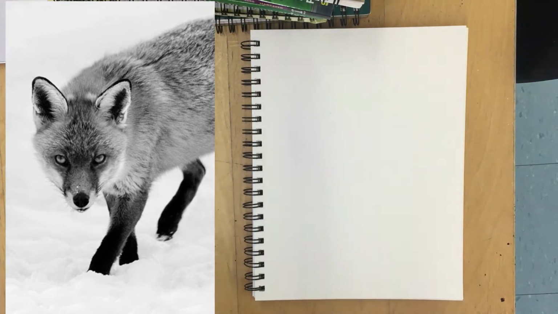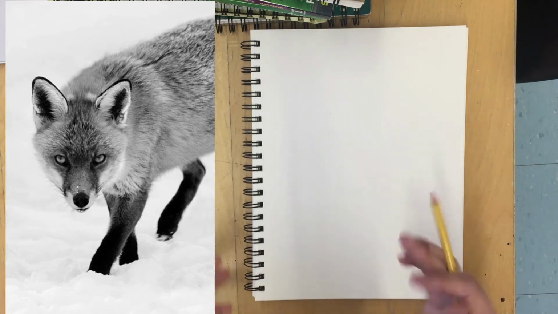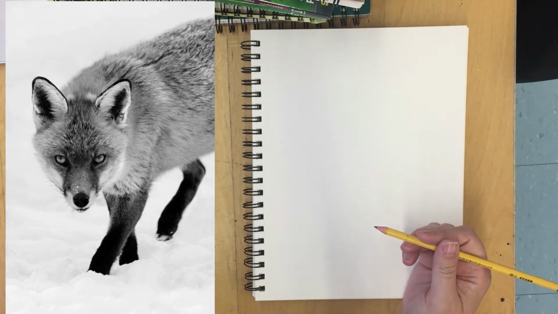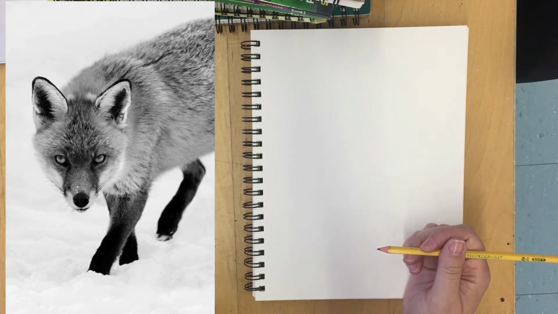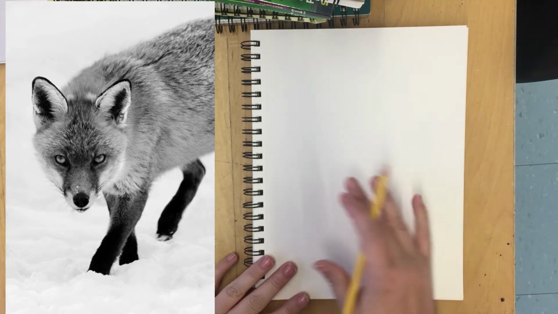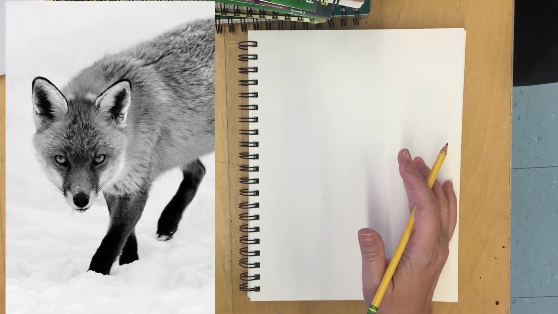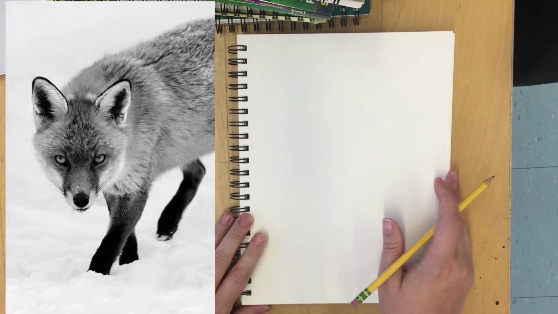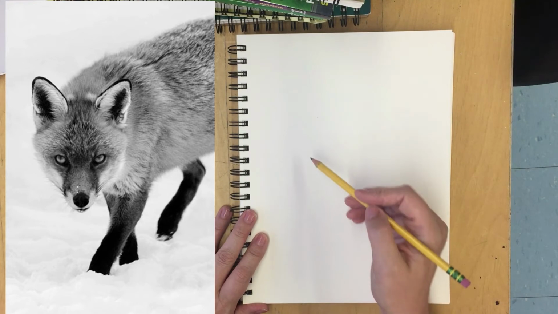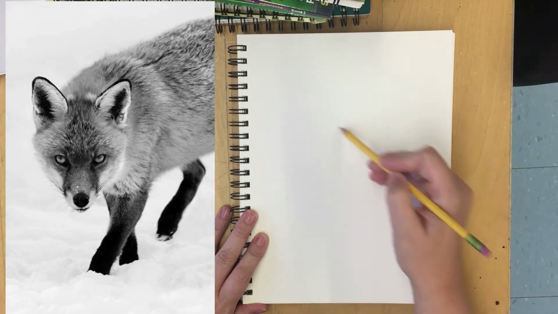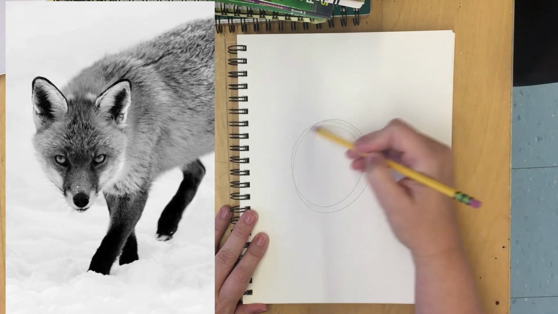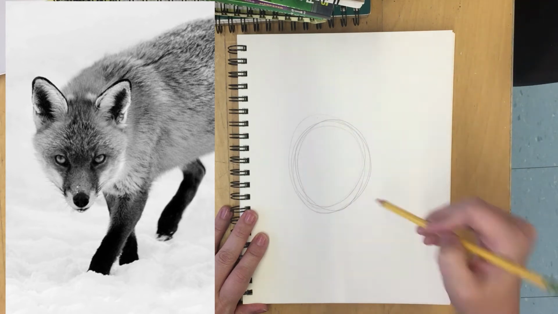Okay, so the first thing you're going to need to decide is which way you are holding your paper. I'm going today with holding my paper vertical because my image is vertical, so I'm going to hold my paper that way as well. I'm looking at my image on a laptop screen. So the very first thing I'm going to do is just block out those shapes. I'm going to be a little bit darker than I normally would be, just so that you can see.